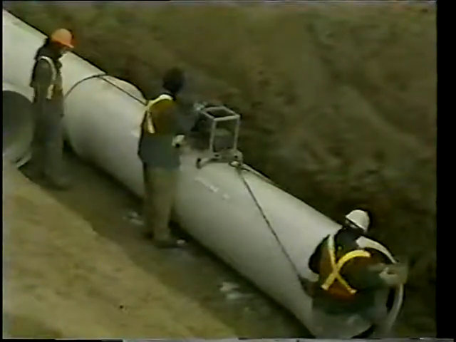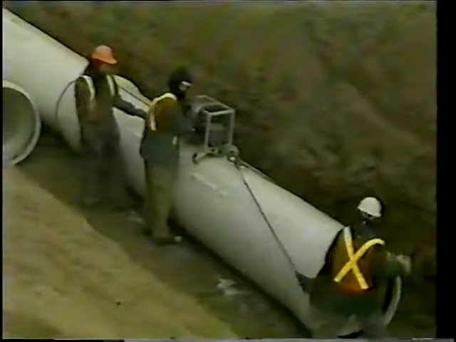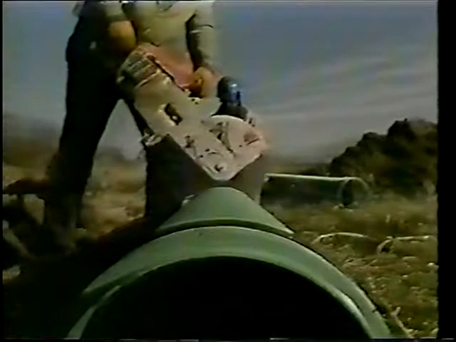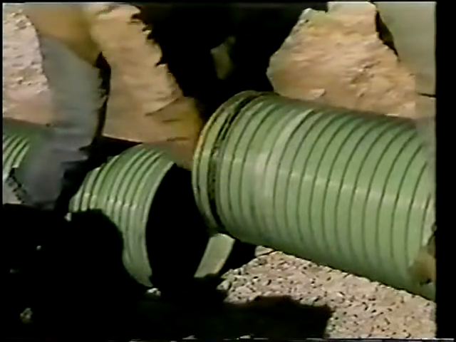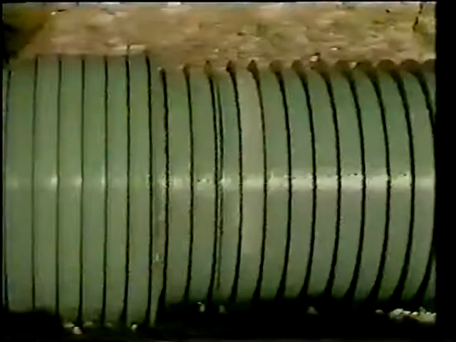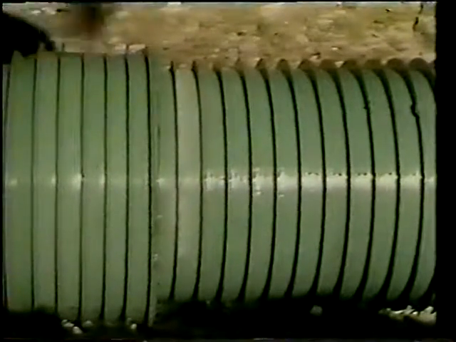The gasketed bell end of this PVC pipe faces the direction of laying. The bell end is lubricated and the joint is then pulled together with the help of a come-along. This profile wall PVC sewer line can be cut to the required length and the gasket placed between the corrugations. The gasketed spigot end is lubricated and slid into the lubricated bell up to the stop mark.